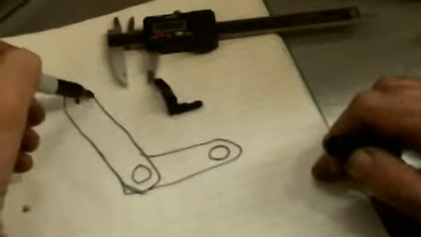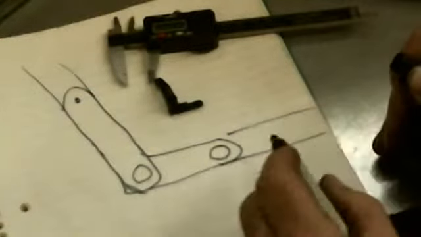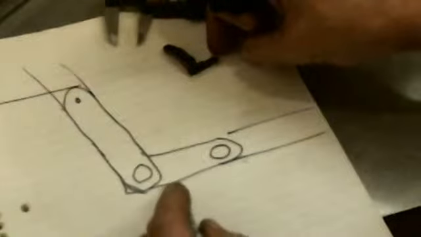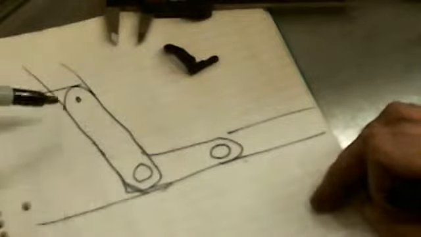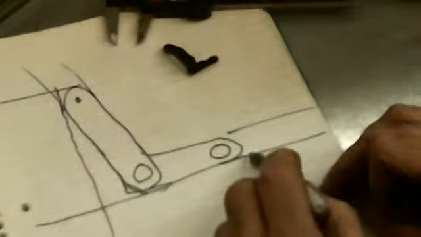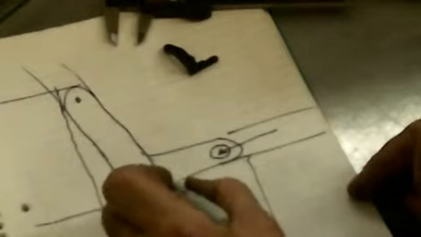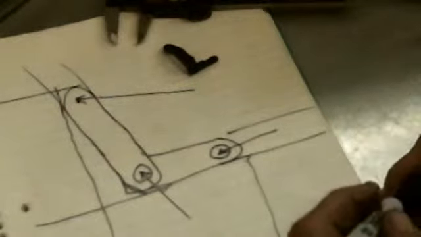All right, so I need to know this width, this height, and then this width, the size of this hole, size of this hole, and the size of this hole. And that would be the face down view.